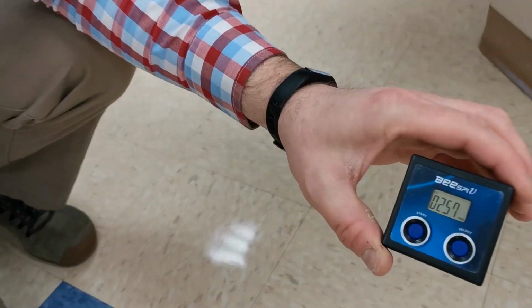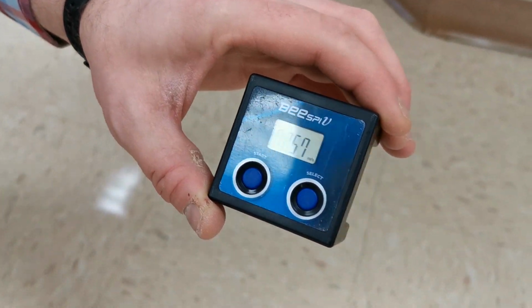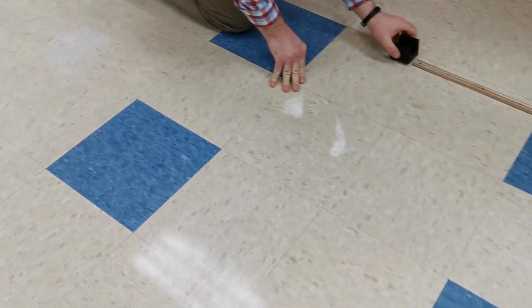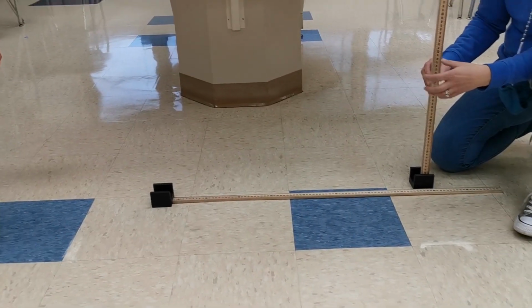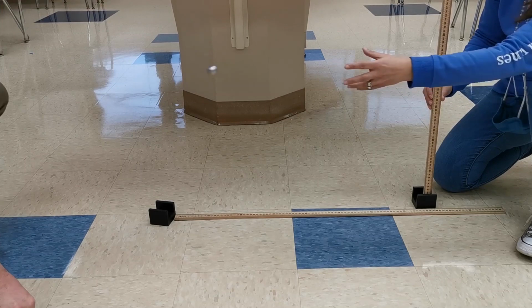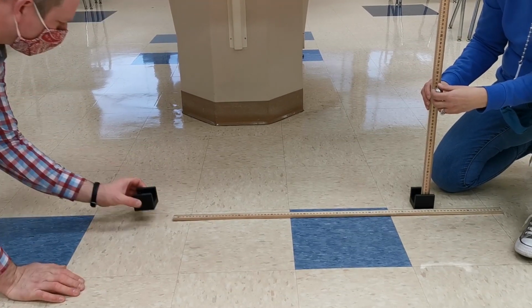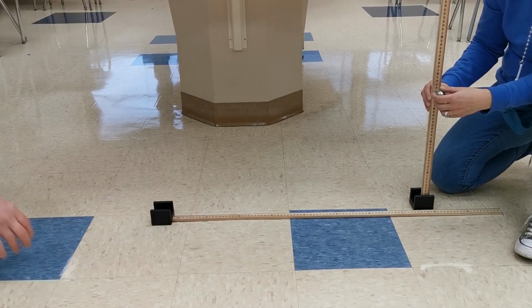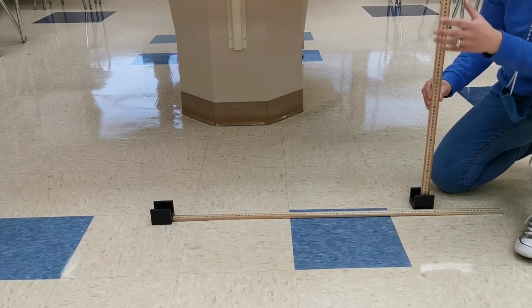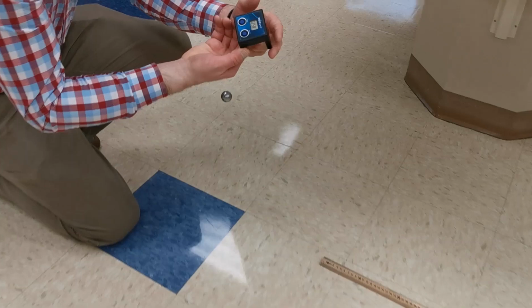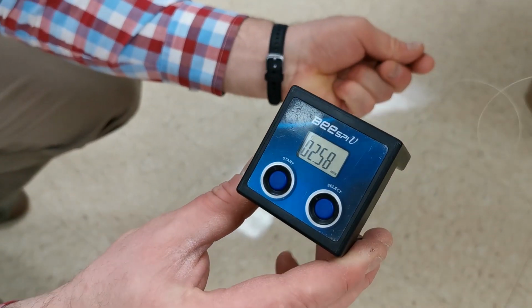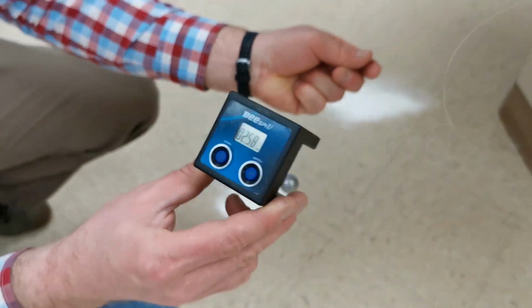Trial 2, the velocity is 2.57 meters per second. And we'll try again for trial 3. The velocity for trial 3 is 2.58 meters per second.